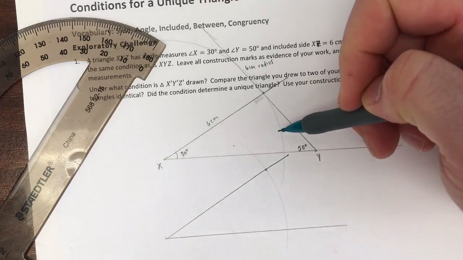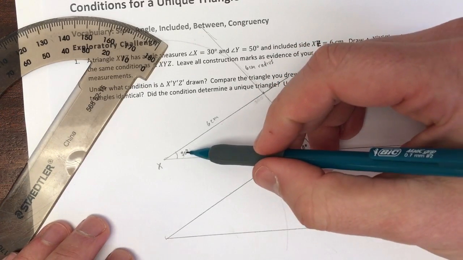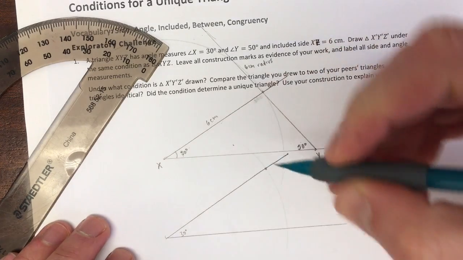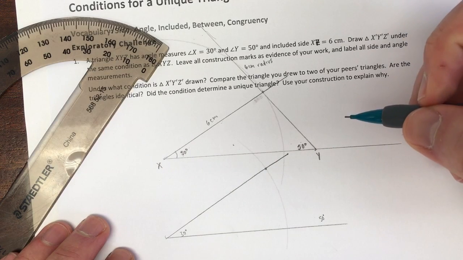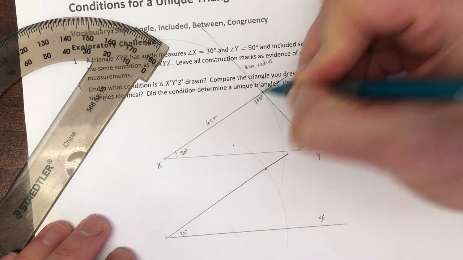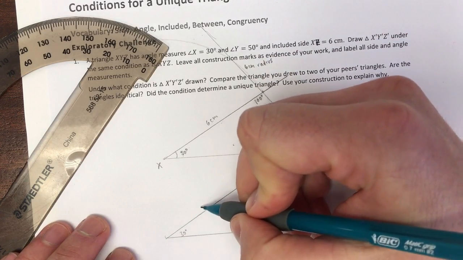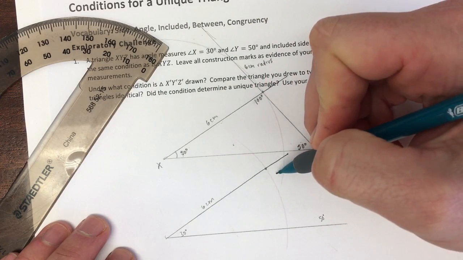And this is ultimately how it gets proven, is that if I know this is 30 and this is 50 and this is 30 and eventually I'm going to draw some 50-degree angle over here, okay, the remaining angle has got to be 100 degrees. Well, at the moment I have 30 here. I know that this is 6 centimeters because I made the same arc either way.